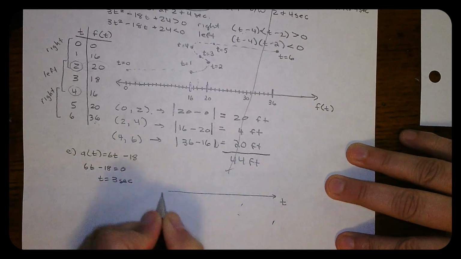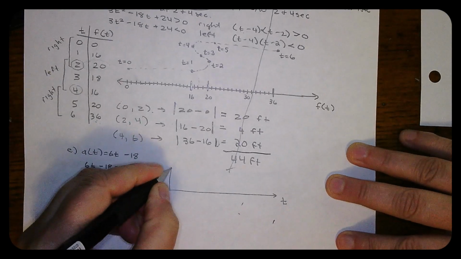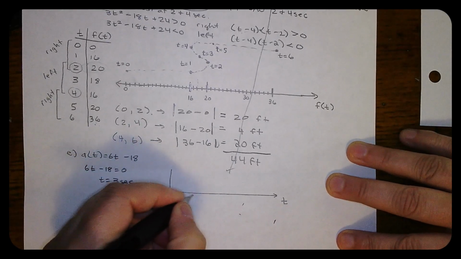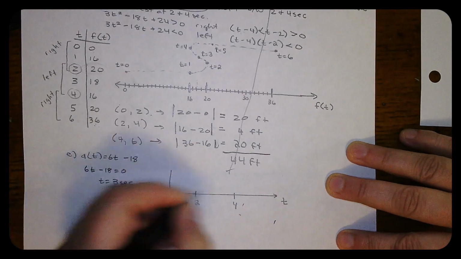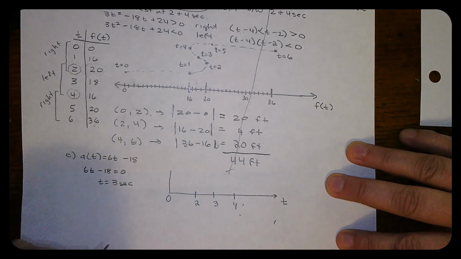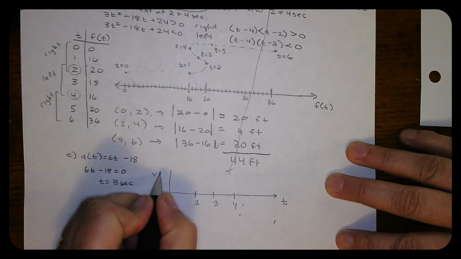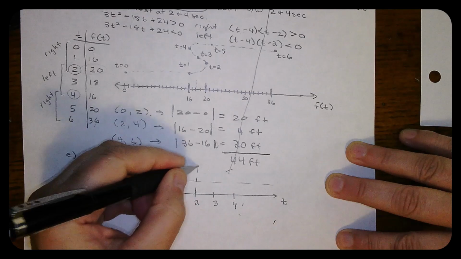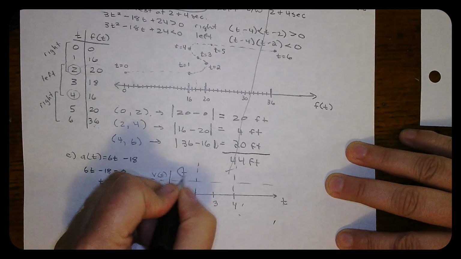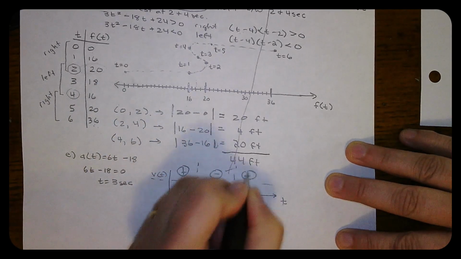So now we're back to this line meaning t, and our key points are 0 and 2, and 4 from the velocity, but now we're adding 3. Okay, so the velocity, we know, had a plus, a minus, and a plus.